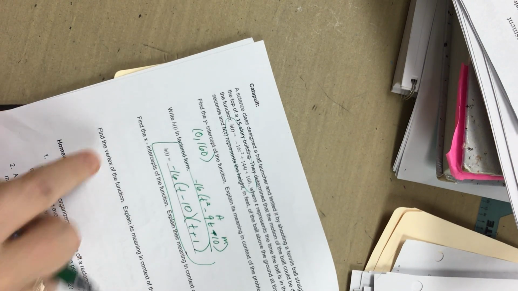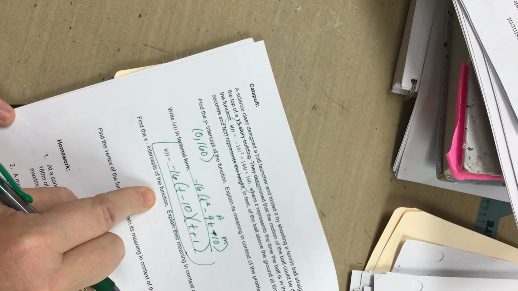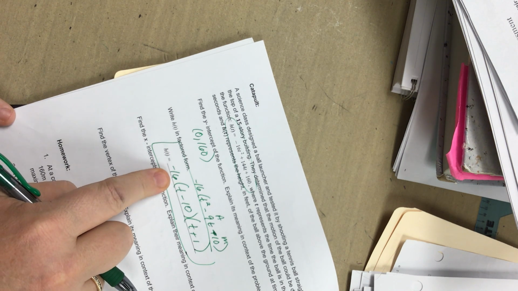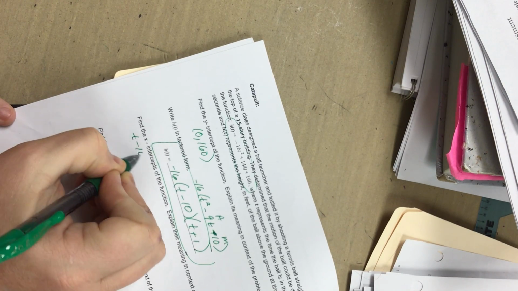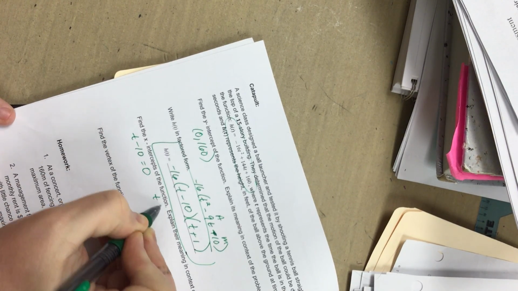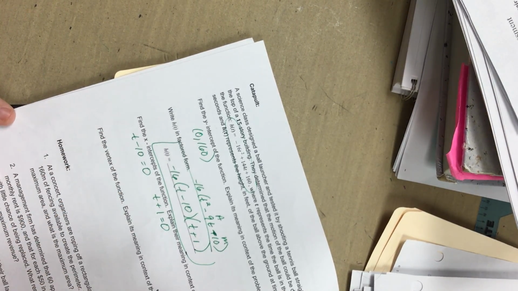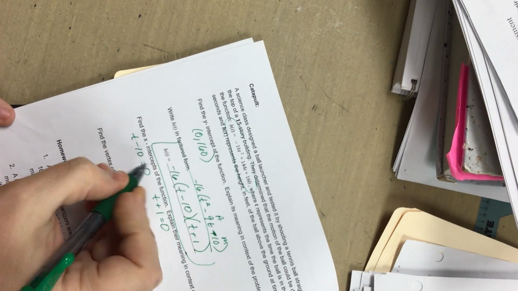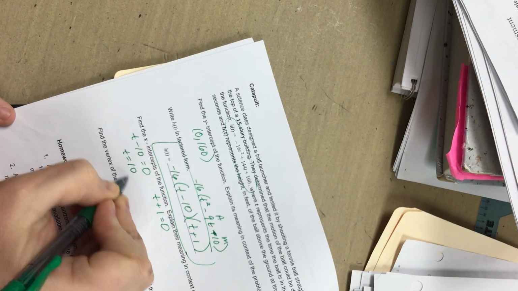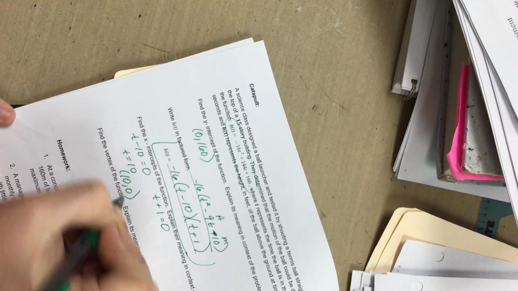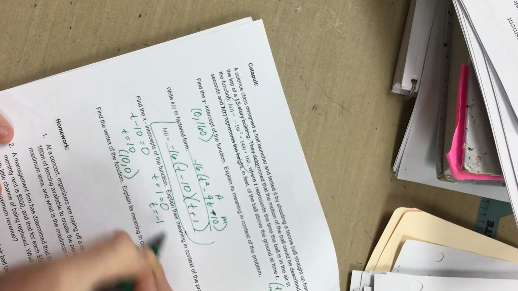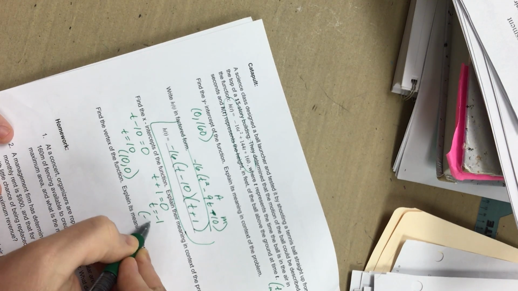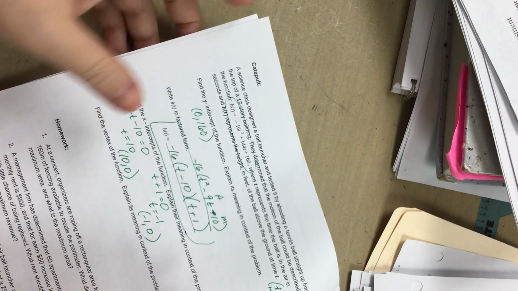Continuing on here, next it says to find the x-intercepts. To find the x-intercepts, we're going to set each factor equal to 0. It is not possible for negative 16 itself to be 0, so we're going to set t minus 10 equal to 0 and t plus 1 equal to 0. In the first case, if we add 10 to both sides, we get t is 10. So as an ordered pair, that's 10, 0. And in the second case, if we subtract 1 from both sides, we get negative 1. So we have the ordered pair negative 1, 0.